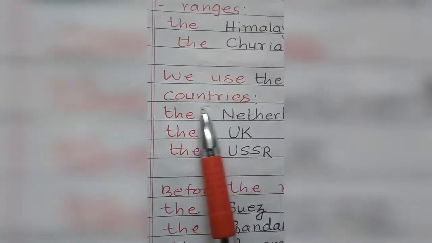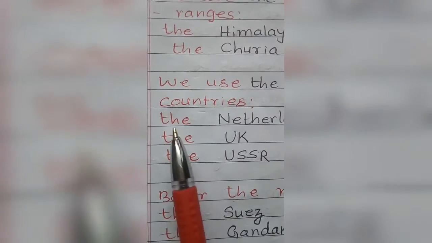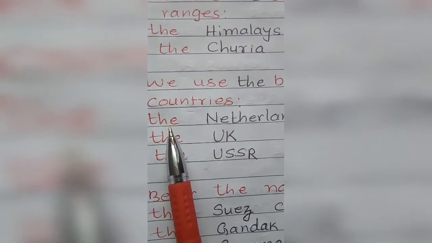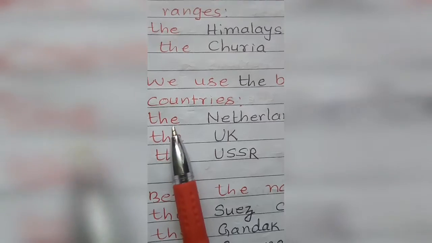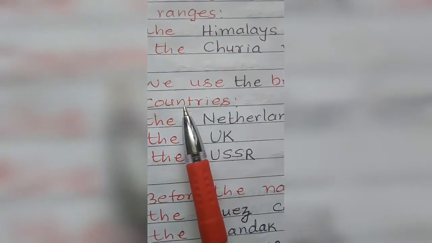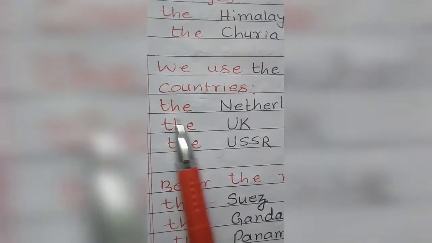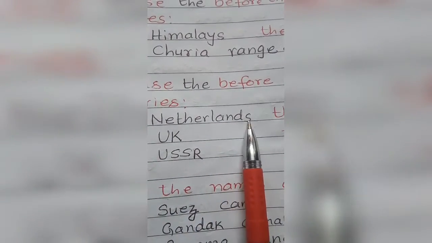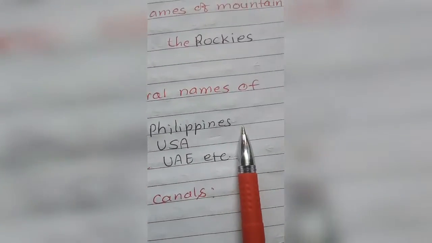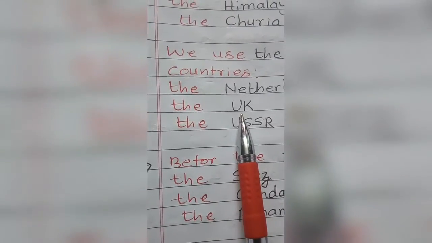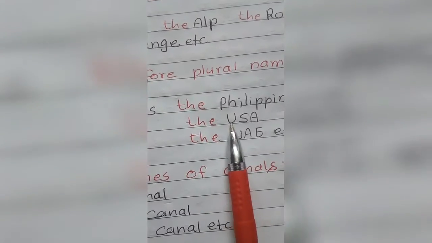We use "the" before plural names of countries. Before the name of a country we don't use an article, that is clear. But when there are plural names of countries: the Netherlands, the Philippines, the UK (United Kingdom), the USA, the USSR, the UAE, etc. You have to understand it that way.